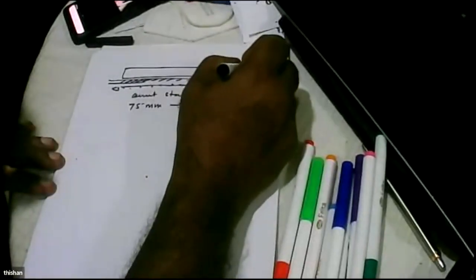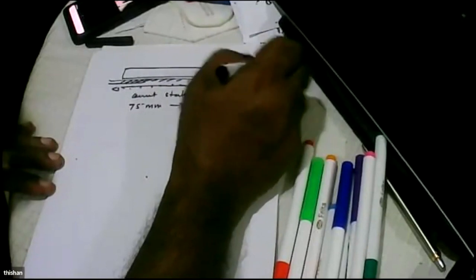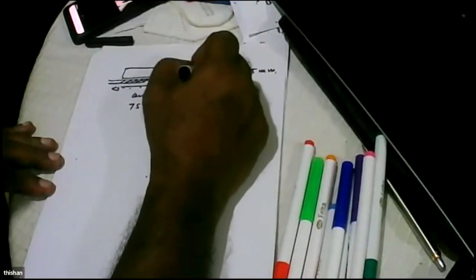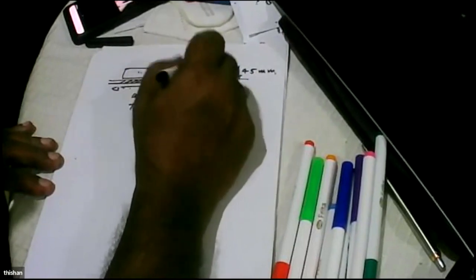So we have to have a polythene sheet as well. And this is a 45 millimeter tall shutter, 2 meters long. And you can insert the poker vibrator and compact it well.